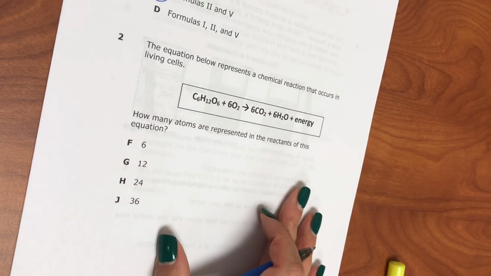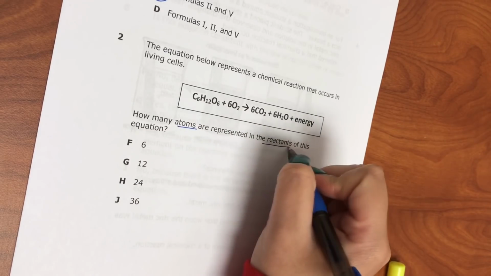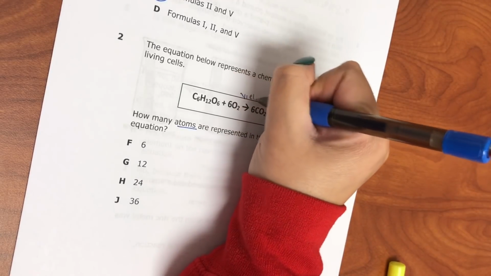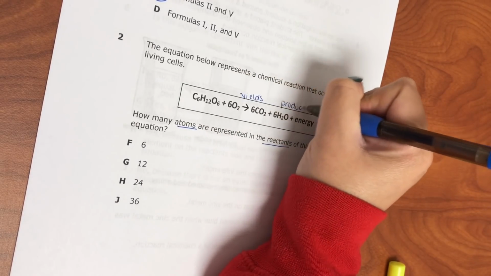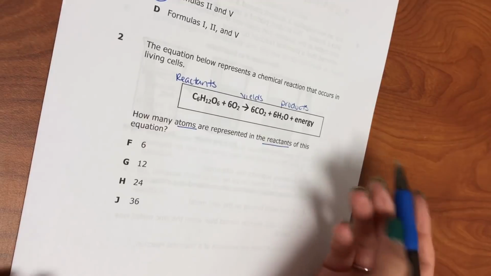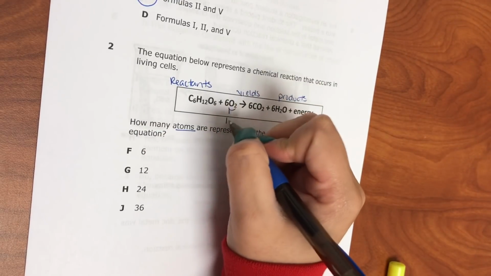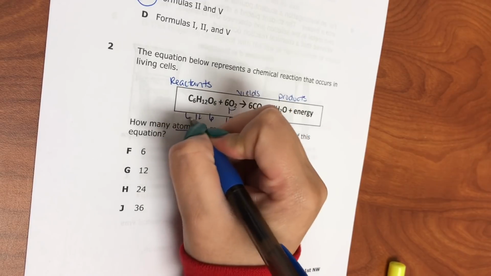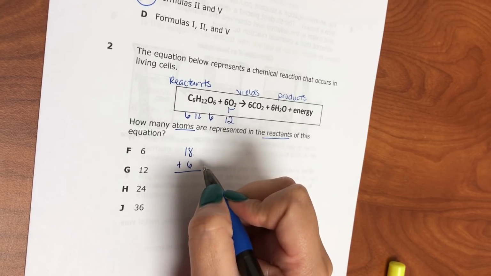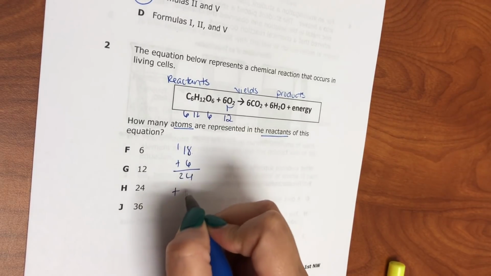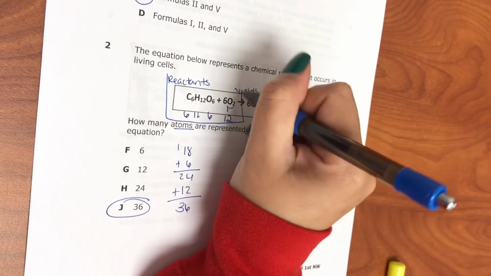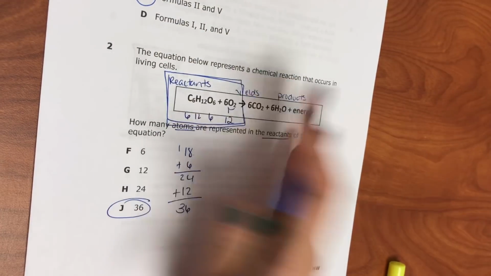Number 2, they want to know how many atoms are represented in the reactants. So this one you had to know your formula. Remember we practiced yields, products are the end, reactants are what's going to react. So we just count. 6 times 2, 12, 6, 12, 6, 18 plus 6, 24, plus 12, 36. This one you had to know your formula and that you multiply.